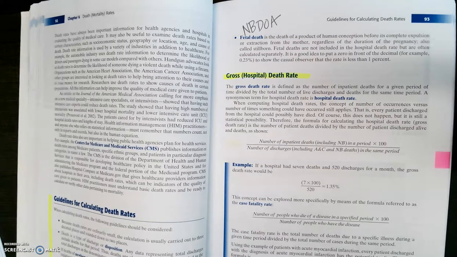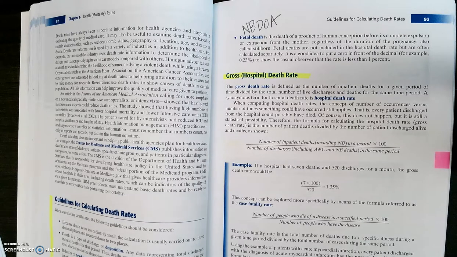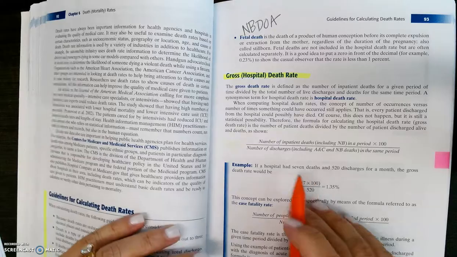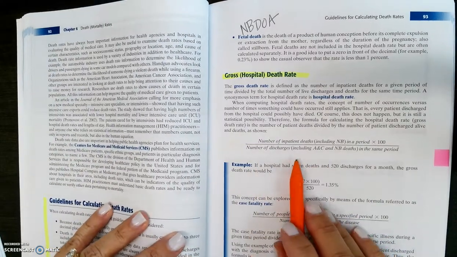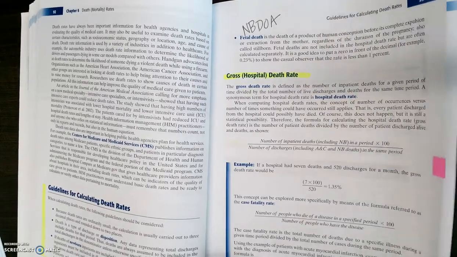So you can think about how many patients were actually admitted to your hospital versus those who died, versus the number of discharges, which meant everybody could have died. That wasn't a very good thought, was it?